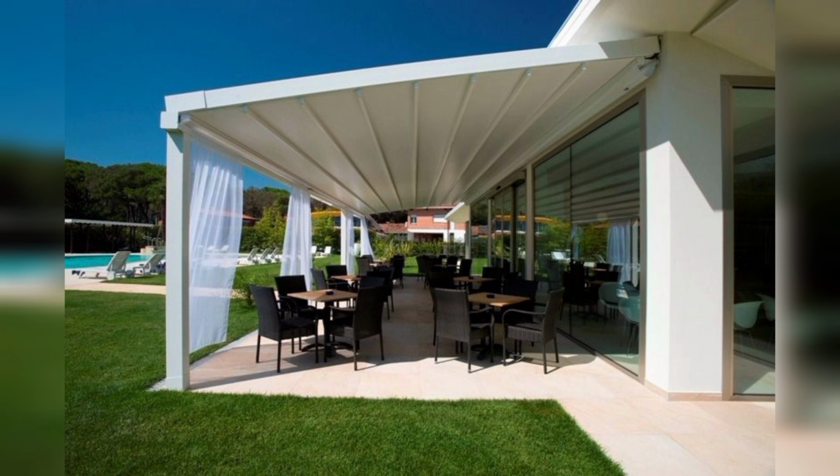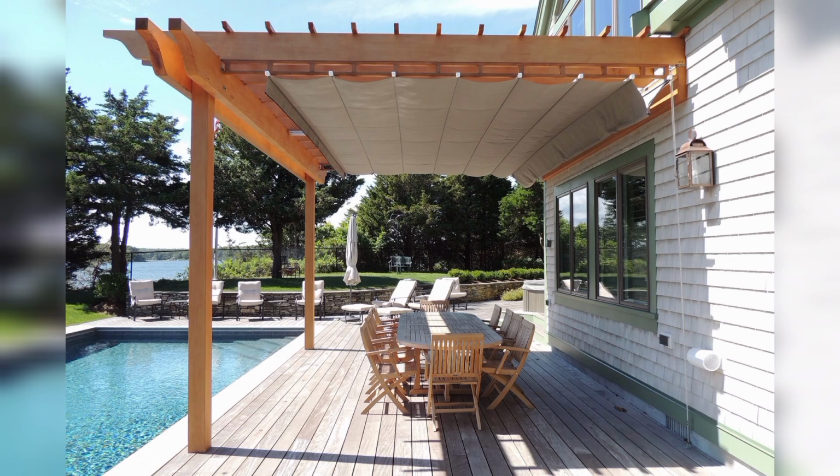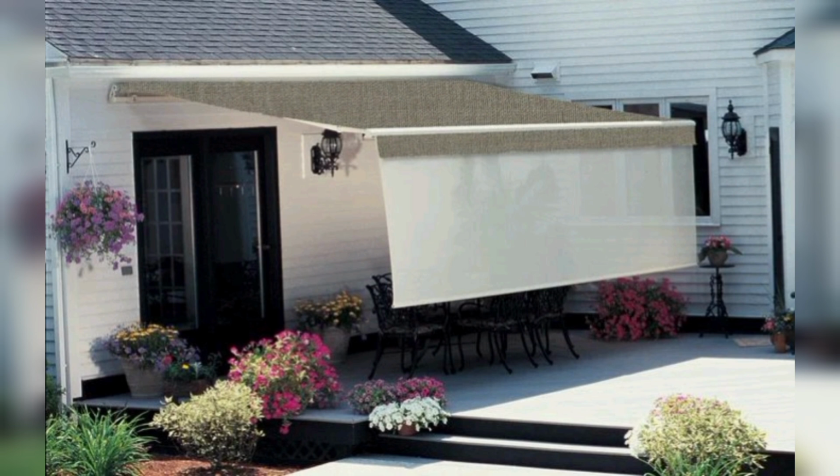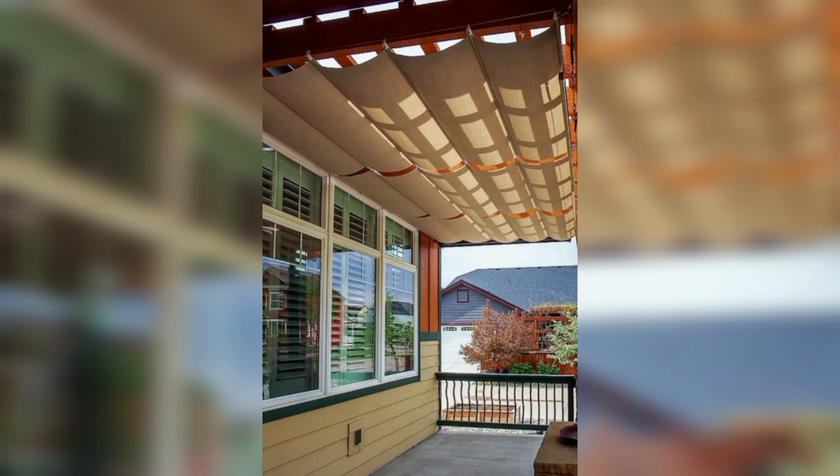Overall, consider location. Ideally, choose the ideal spot for your patio cover, taking into account factors such as sunlight, aspect, windows, decor, and the overall layout of your outdoor space.